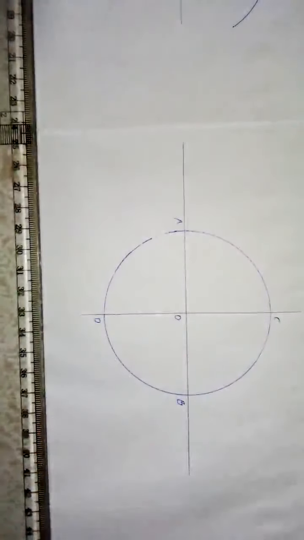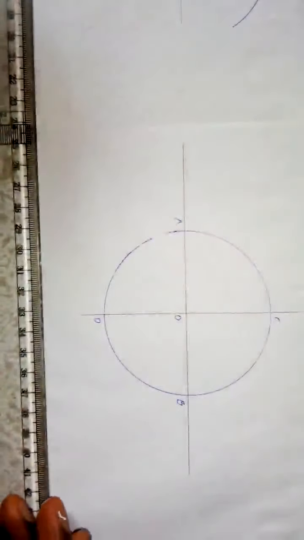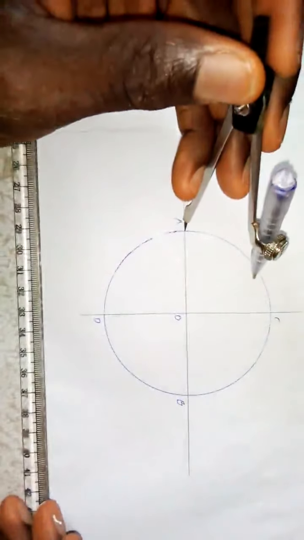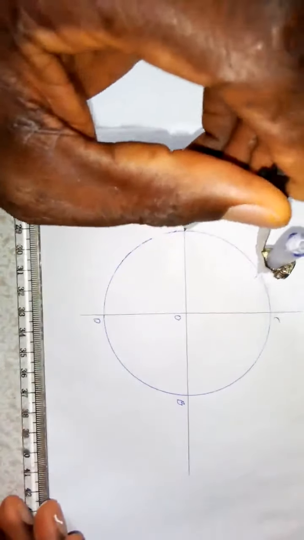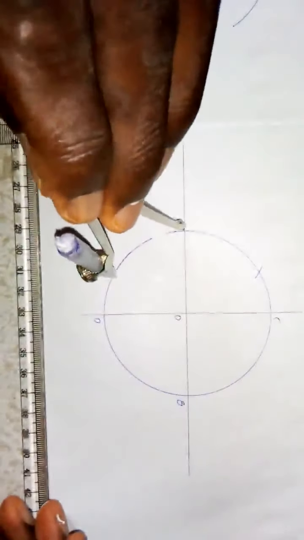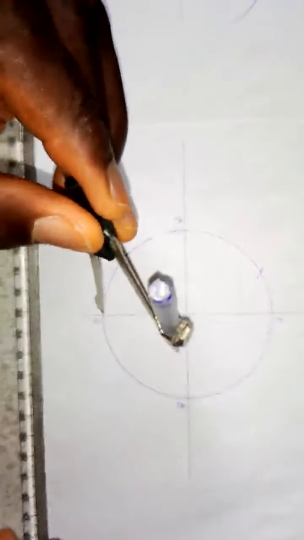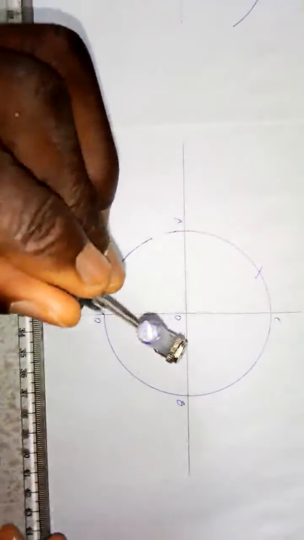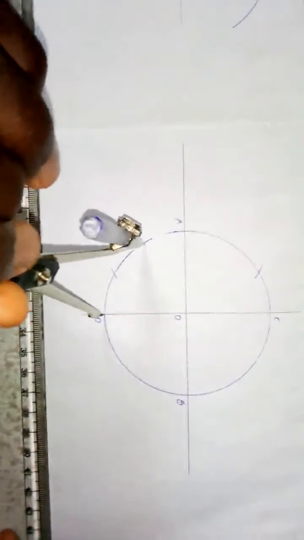Okay, with the radius that you used to draw this circle, put it at point A. That same radius, put it at point A. You draw an arc on the circumference of the circle. Draw it up and down on the circle. Then put it at point D, draw an arc on the circle, and you draw an arc here.